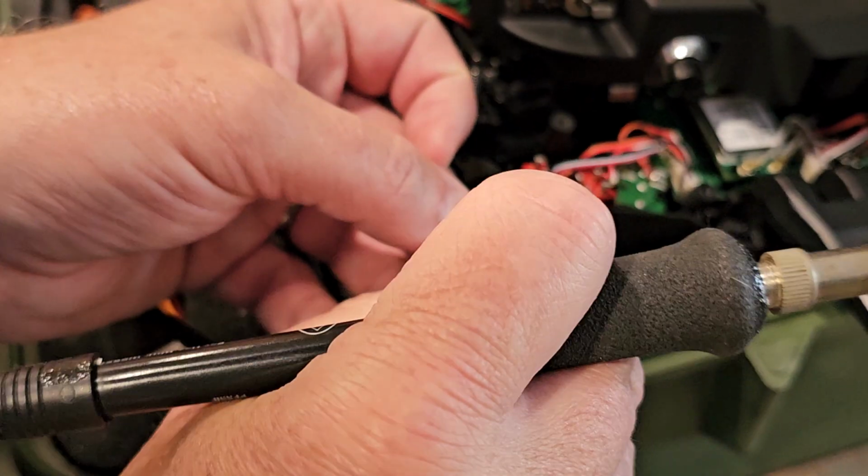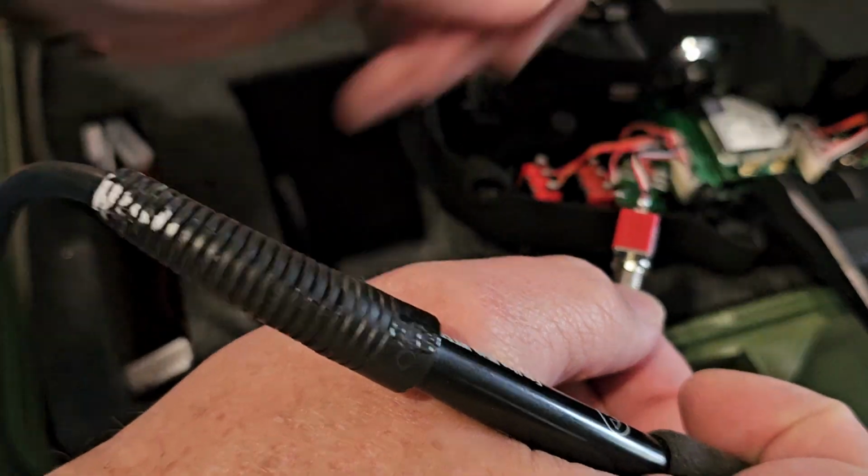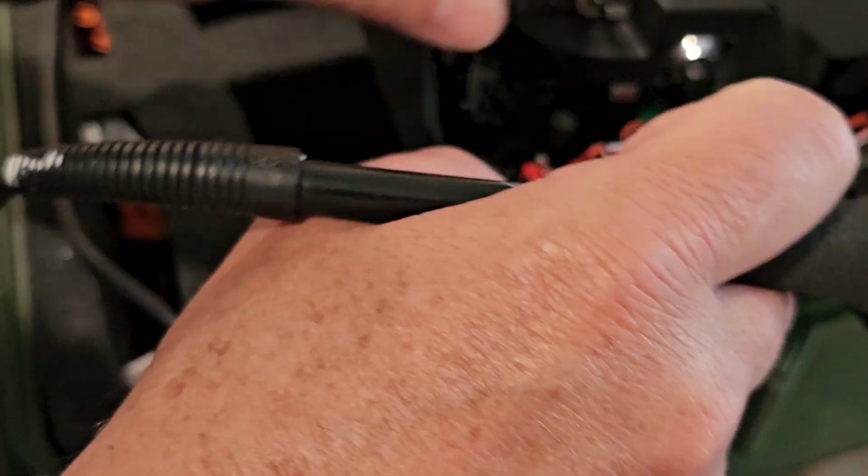Okay, white should be connected. Let's get this black on there.